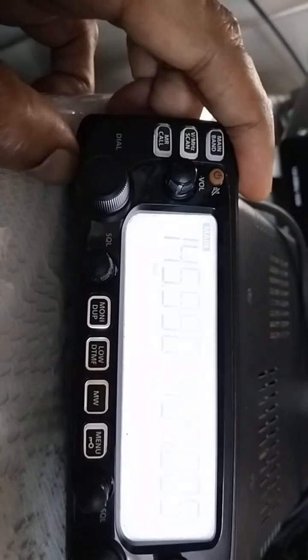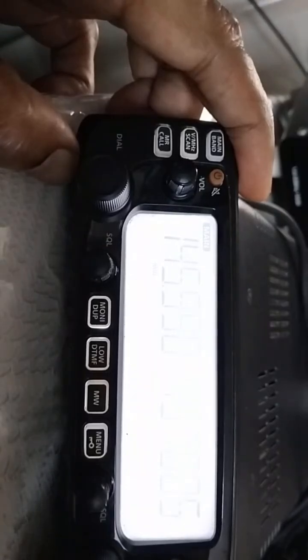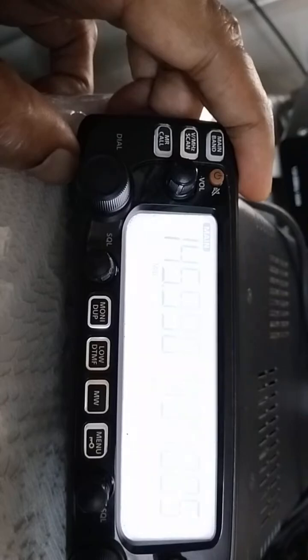In between you would have heard a howling sound. That is because the radio is full duplex. There are two speakers.